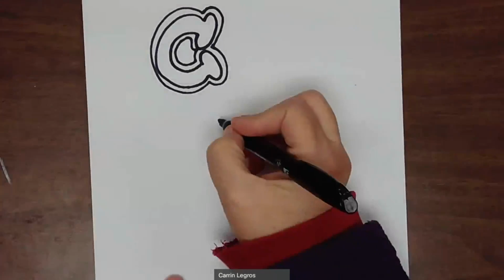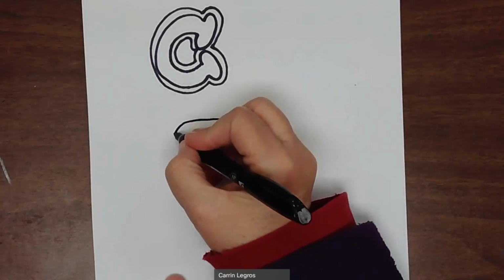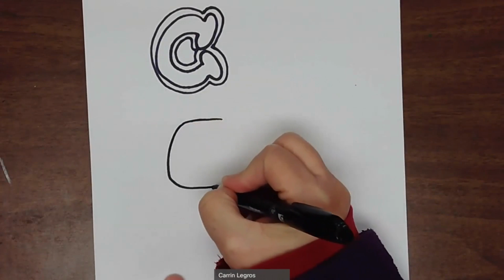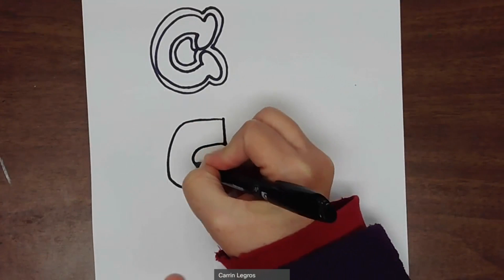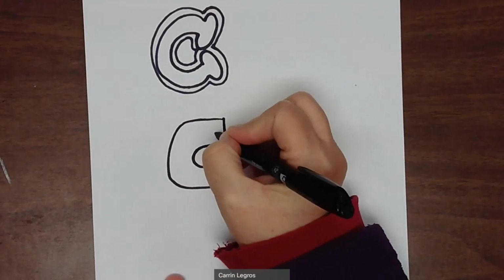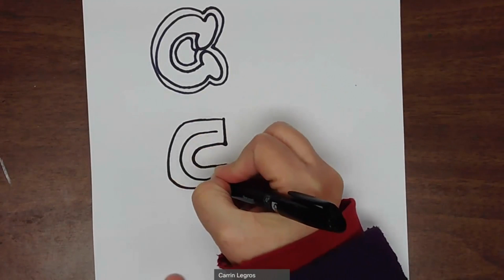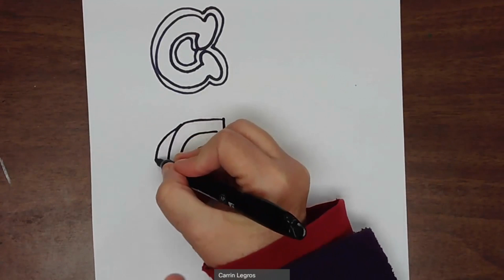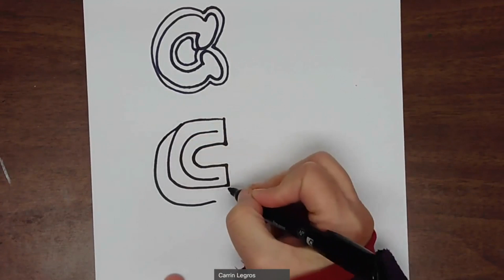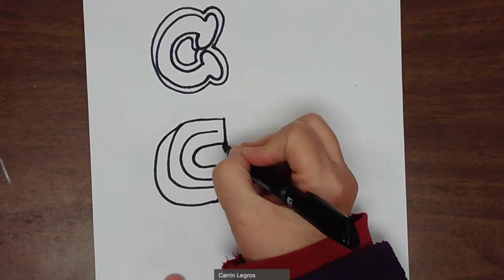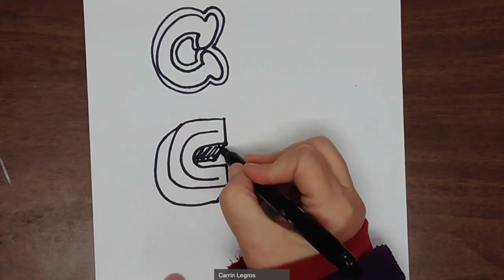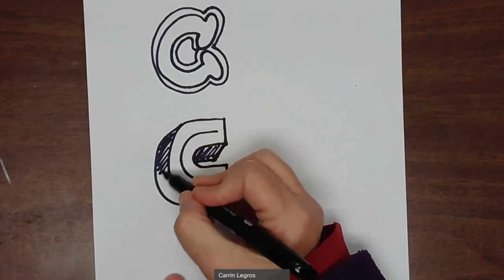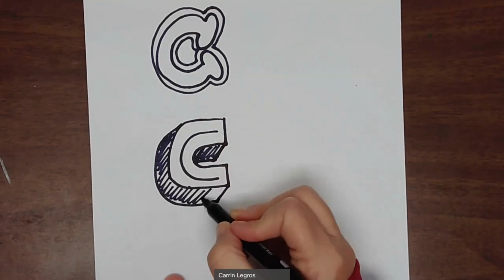Okay, this one was very blocked off. It had a line in the middle. And it had a shadow. And of course, this was shaded in. And that would be 2 fonts.